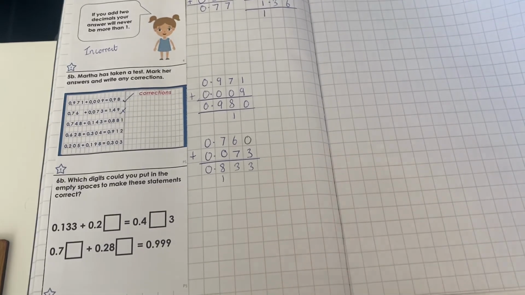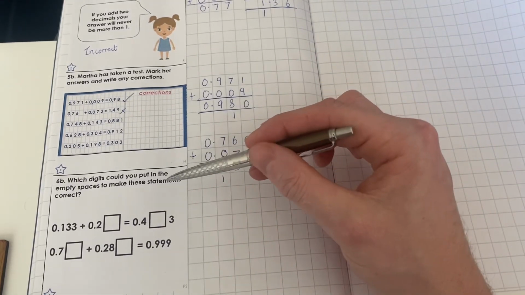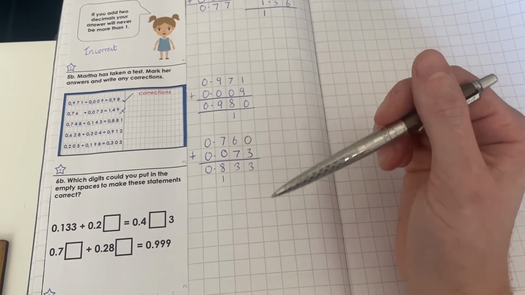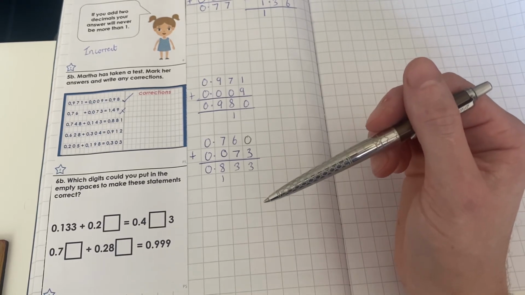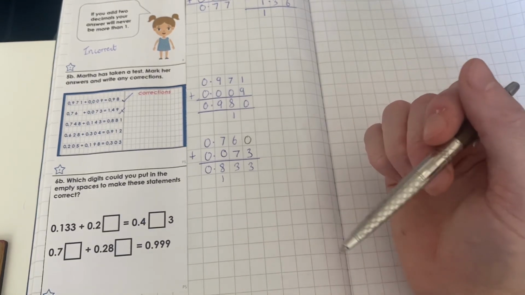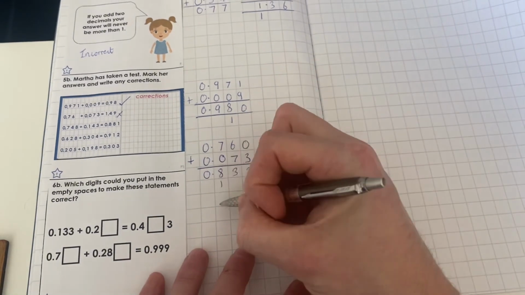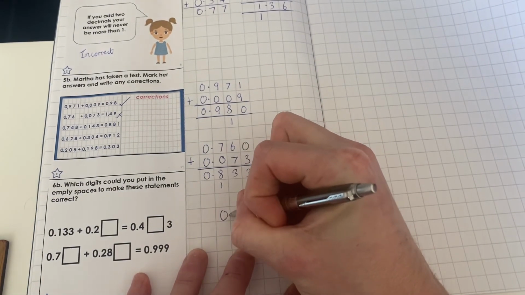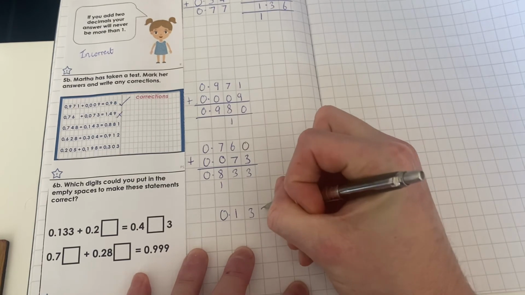The last question here, children. Which digits could you put in the empty spaces to make these statements correct? This question is all about trial and error, but you can write the question as a written calculation, which I'm going to do now.